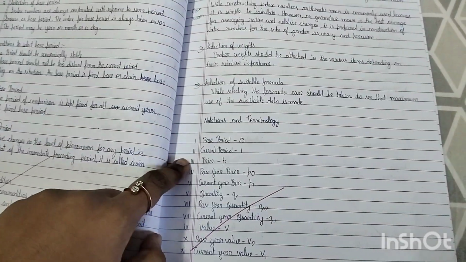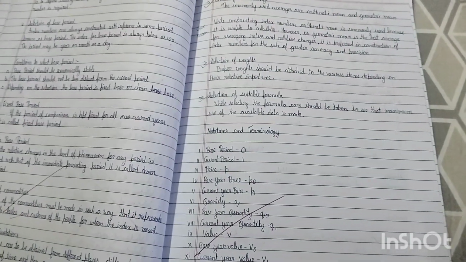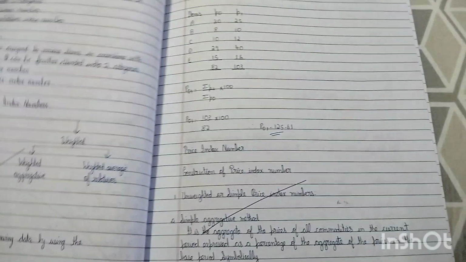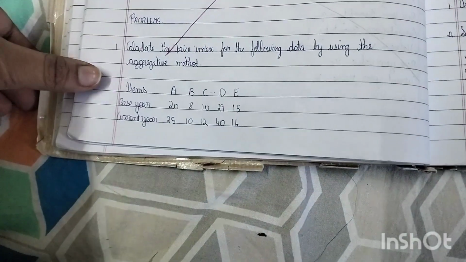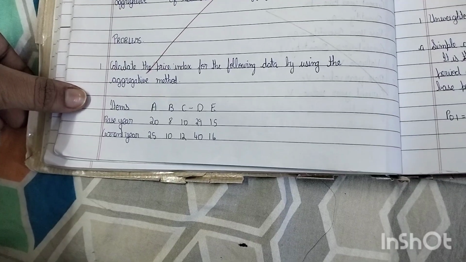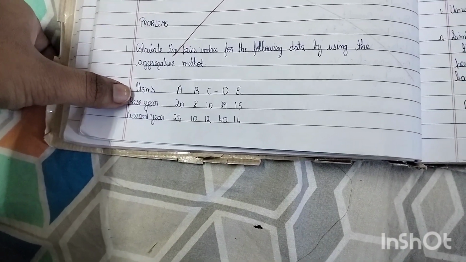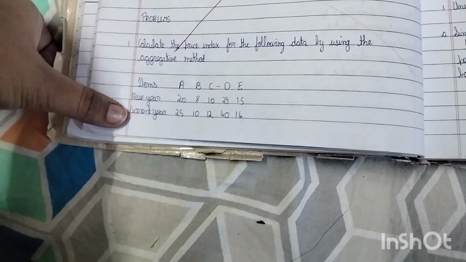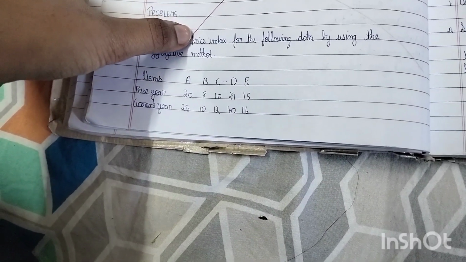So these are the notations. Base period is 0, current period is 1, price is P, base year price is P0, current year price is P1. Same goes for quantity and value. Next, let's just take this sum. Calculate the price index for the following data by using aggregative method. So base year is denoted by P0, current year is denoted by P1. Okay, so the price index is denoted by P01.